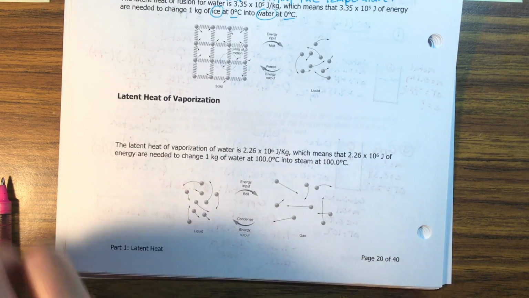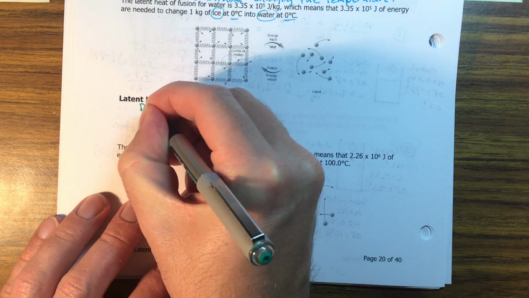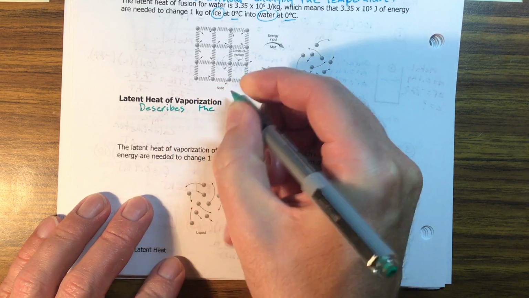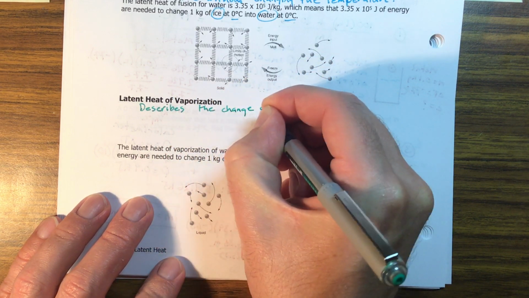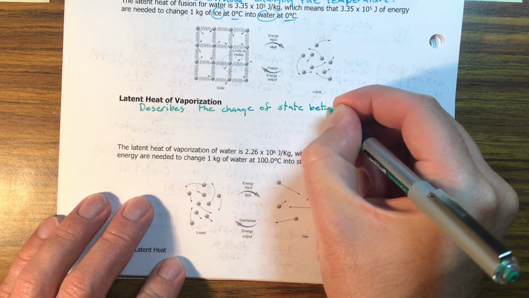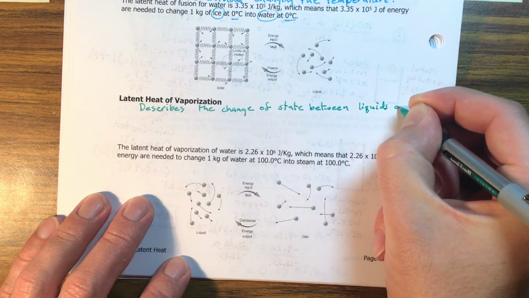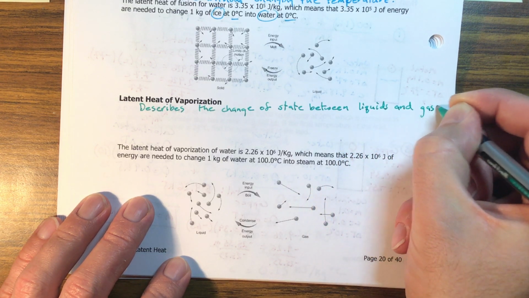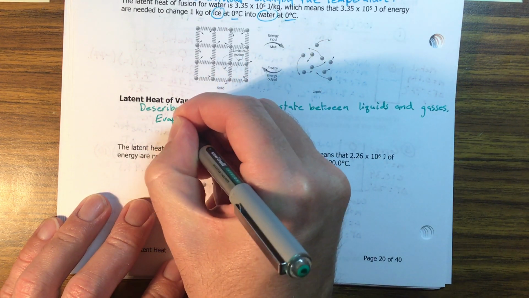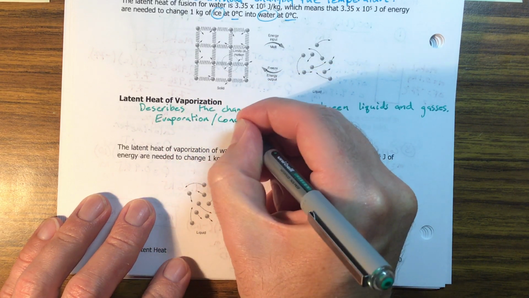Latent heat of vaporization. This describes the change of state between liquids and gases. So we've got evaporation, condensation.